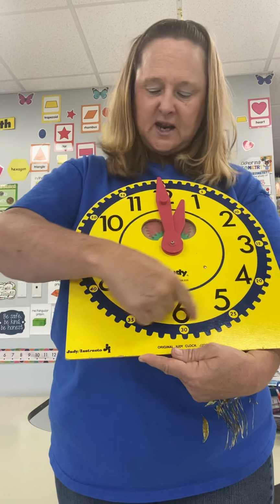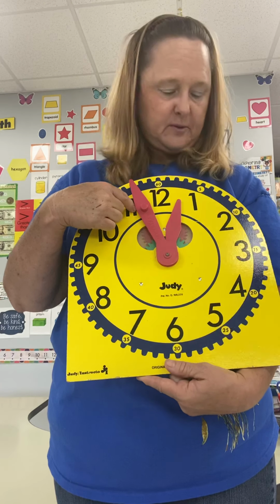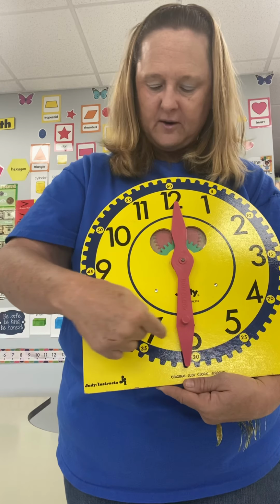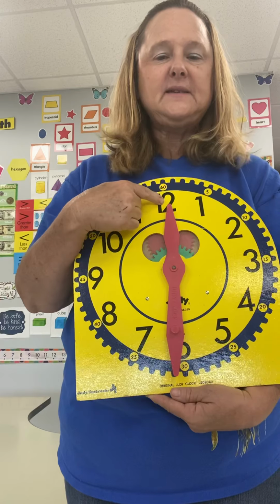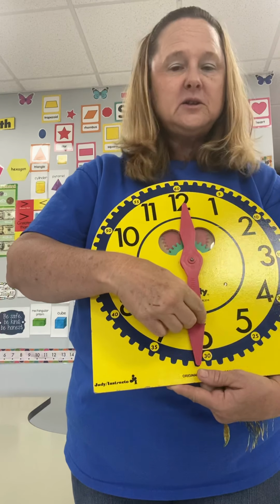Now, I just said that each one of these numbers counts as 5 around the clock. So let's count those. 5, 10, 15, 20, 25, 30, 35, 40, 45, 50, 55, 60. So it takes 60 minutes to make 1 hour. So let's do some time.